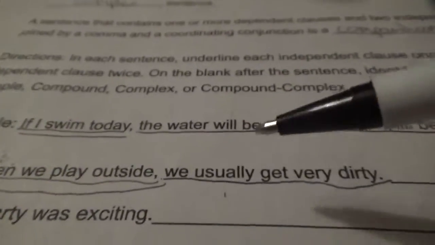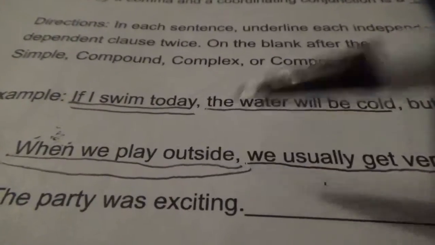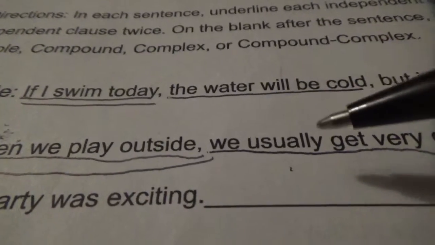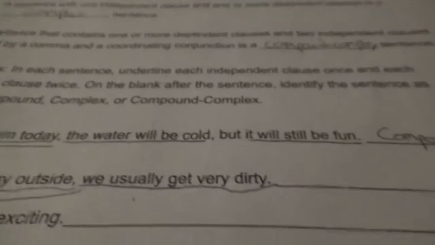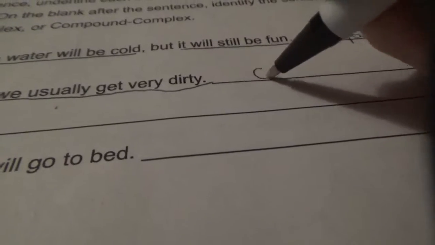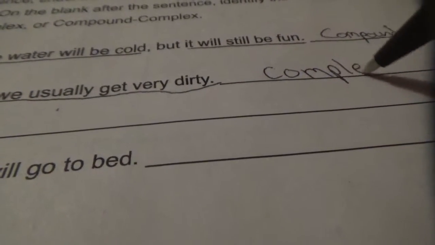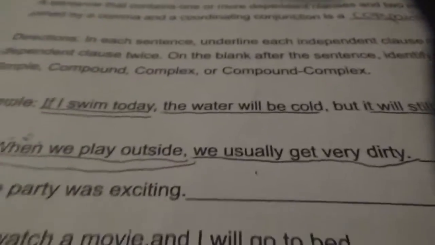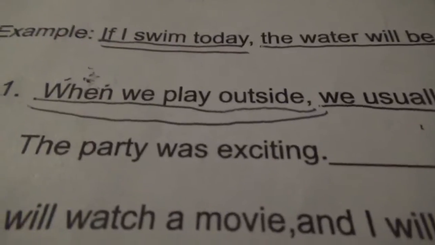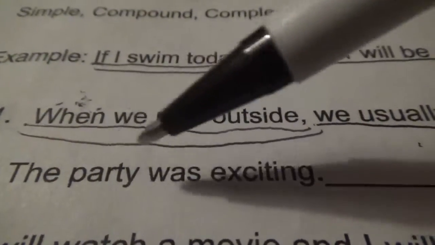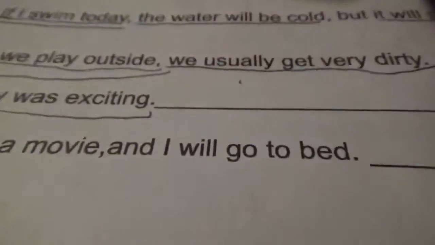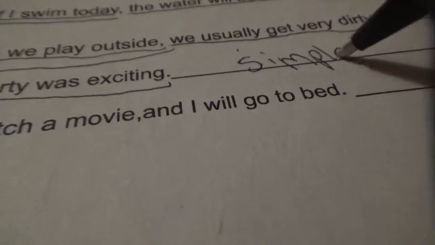So we have one independent and one dependent. A sentence with one independent and one or more dependent clauses is complex. All right, let's look at the next sentence. The party was exciting. We have a subject, party, verb, was. There's only one subject and verb here. There's only one clause. It's an independent clause, and so it is a simple sentence.